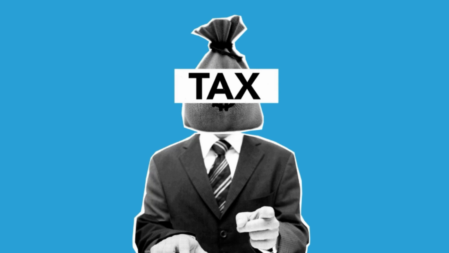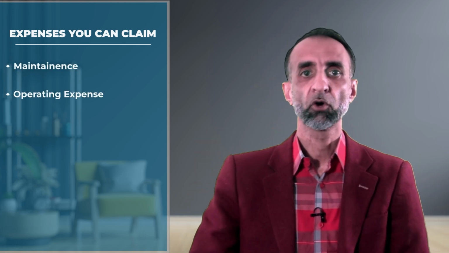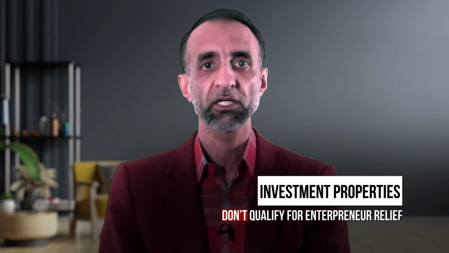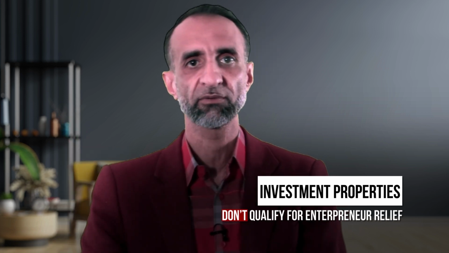Now, for property investors, remember, your rental income is taxed like any other business income and at the same rates. But here's the good part. You can claim certain costs to reduce your tax bill, and that's important. There are plenty of expenses you can claim. The common ones are maintenance, operating expenses, mortgage interest, depending on whether you own property in your own name, partnership or limited company or LLP, and everything else that is used wholly, mainly and exclusively for your business. However, it's also important to note that investment properties usually don't qualify for entrepreneurs relief, which is now called business asset disposal relief.